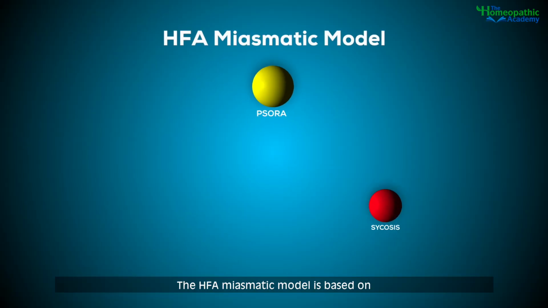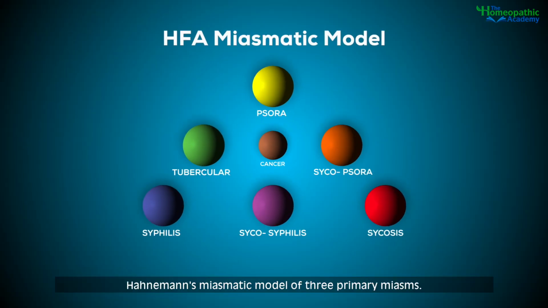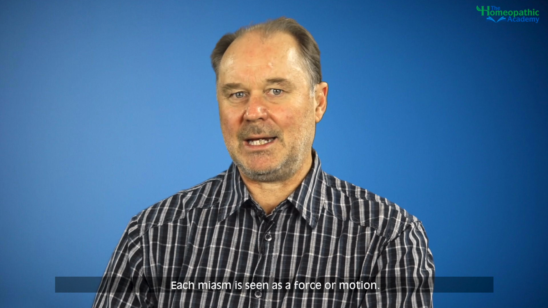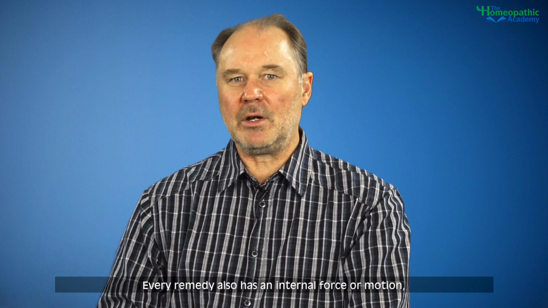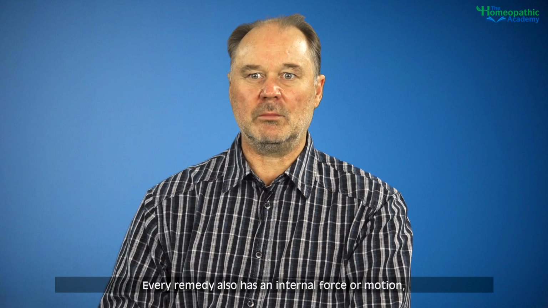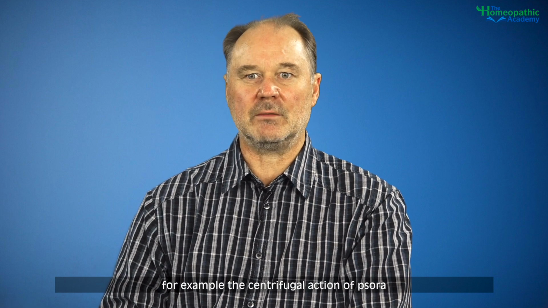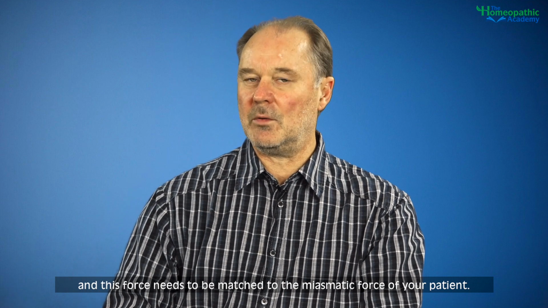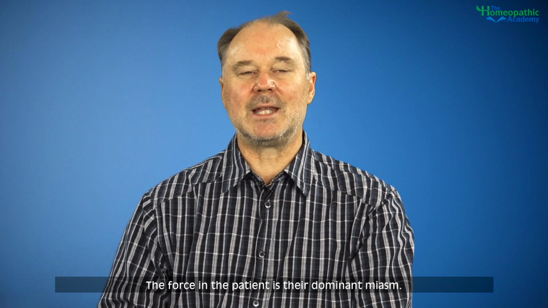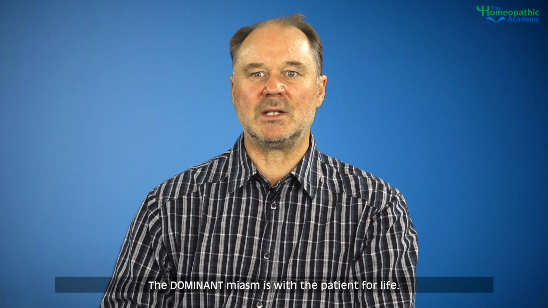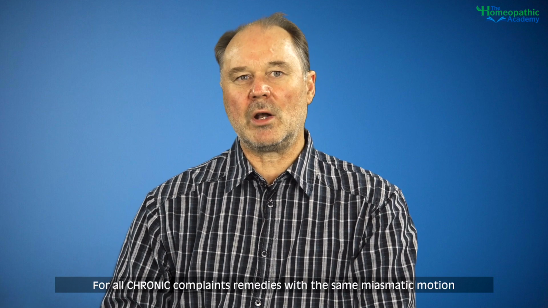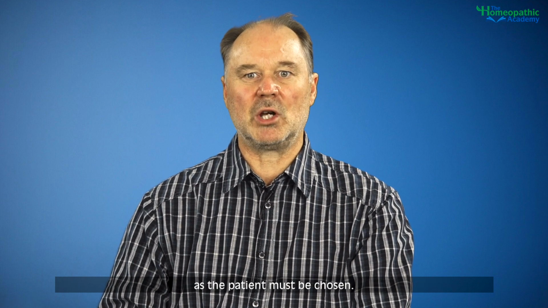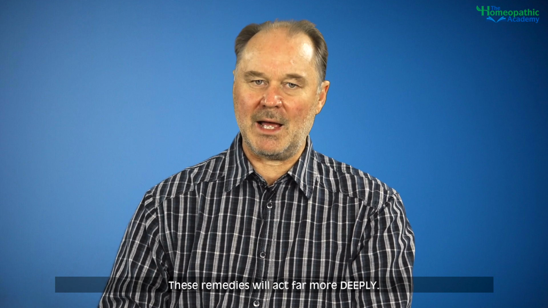The HFA Miasmatic Model is based on Hahnemann's miasmatic model of 3 primary miasms. Each miasm is seen as a force or a motion. Every remedy also has an internal force or motion, for example, the centrifugal action of Psora, and this force needs to be matched to the miasmatic force of your patient. The force in the patient is their dominant miasm. The dominant miasm is with the patient for life. For all chronic complaints, remedies with the same miasmatic motion as the patient must be chosen. These remedies will act far more deeply.